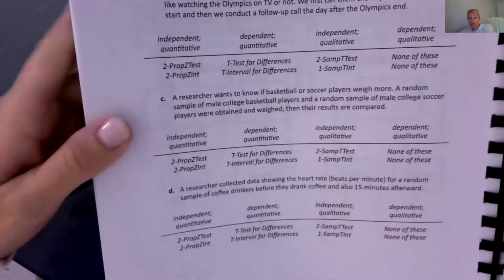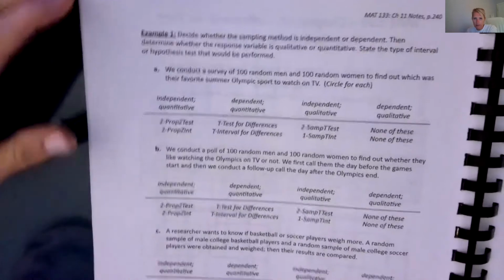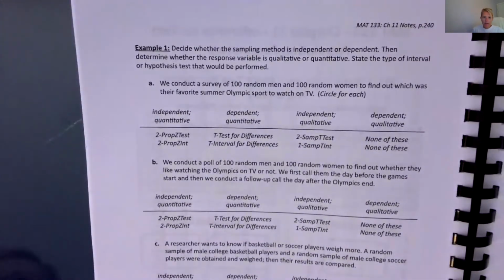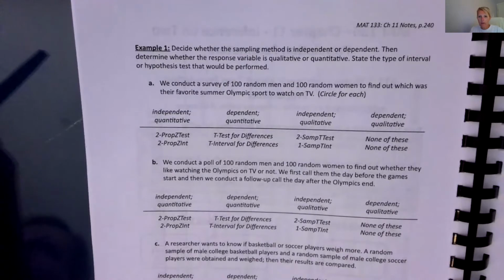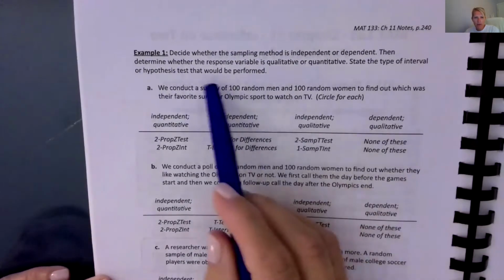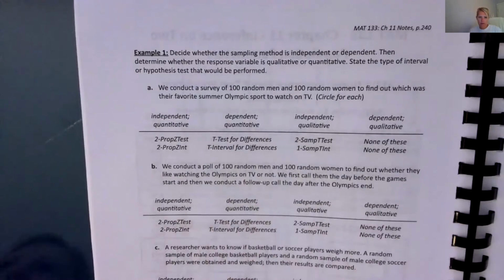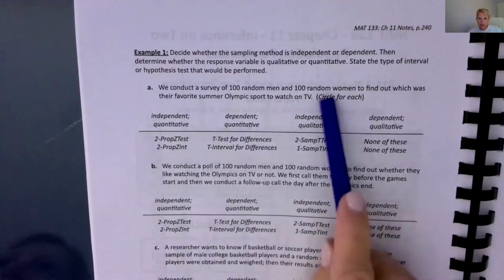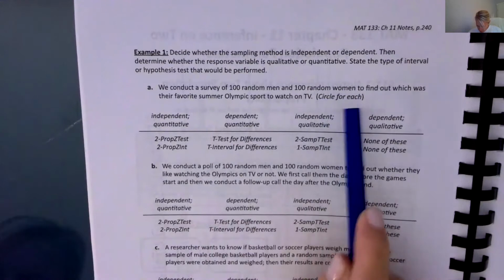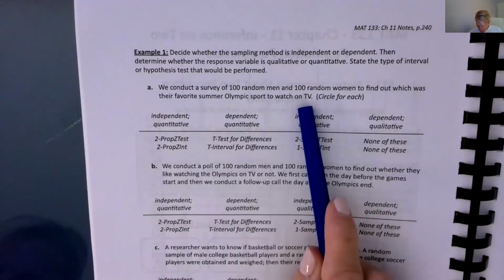Go ahead and turn in your course packs to page 240. And let's look at example 1. It says, decide whether the sampling method is independent or dependent, then determine whether the response variable is qualitative or quantitative. State the type of interval or hypothesis test that would be performed. Okay. So we're going to need our gold sheets out for this as well, because this is going to help guide us. So it says we conduct a survey of 100 random men and 100 random women to find out which was their favorite Summer Olympic sport to watch on TV.